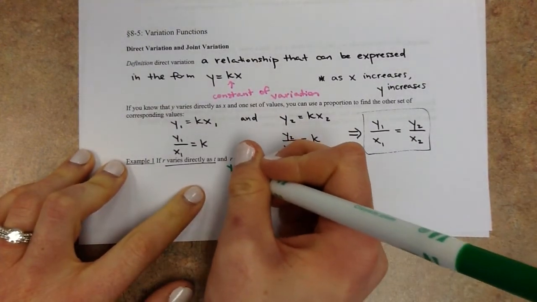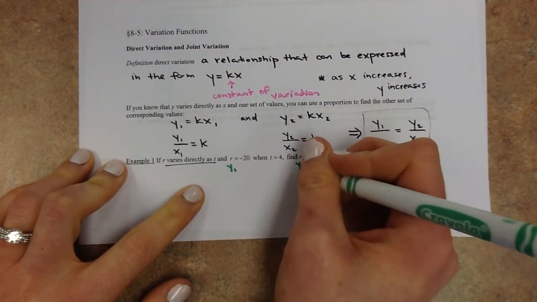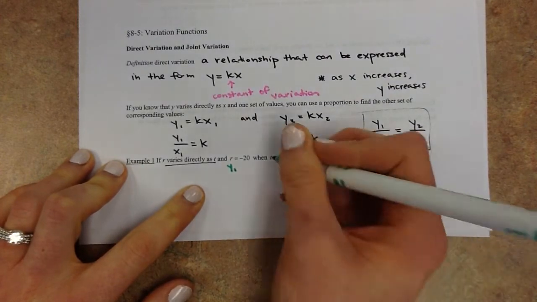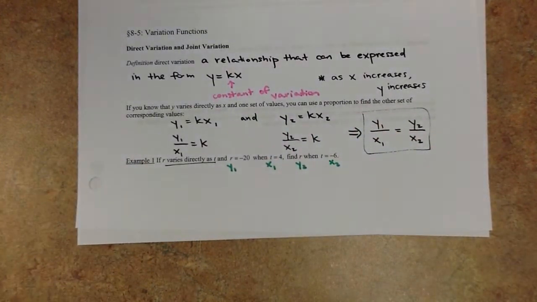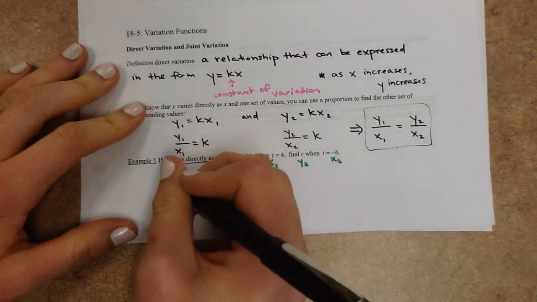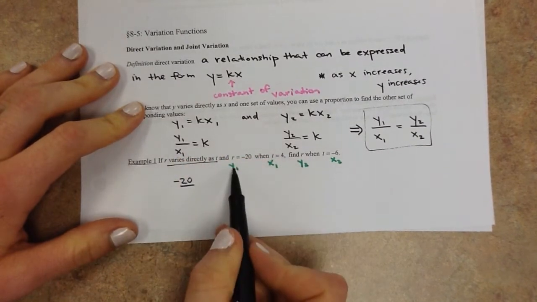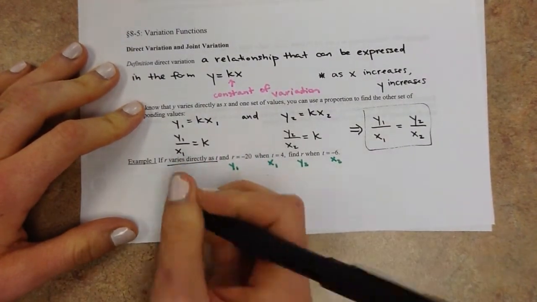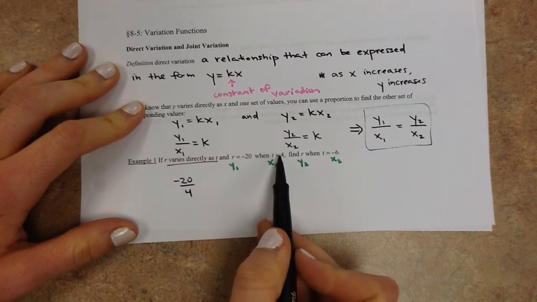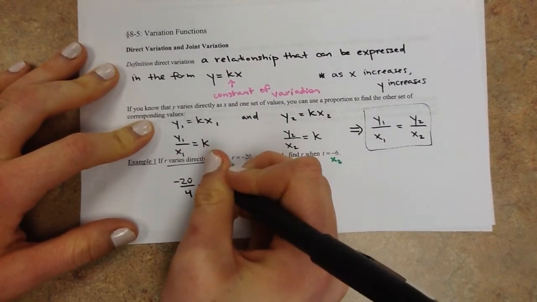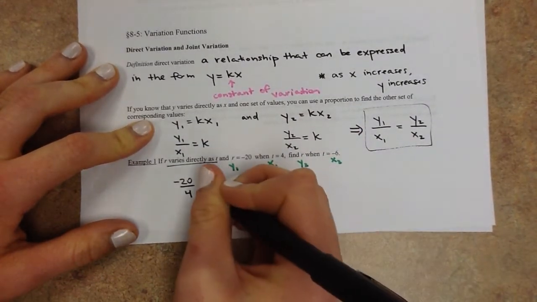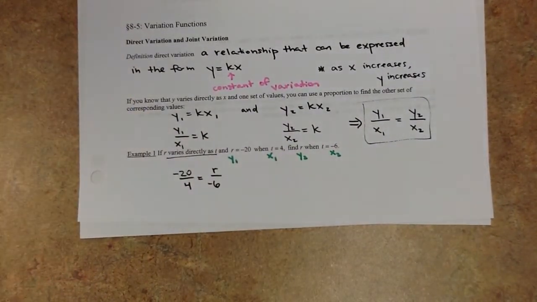So this r would be like the y1, so this r would be like the y2, and then this would be like the x1 and the x2. All right, so we're going to fill all that in. So we would have negative 20, that goes in right here, and then divided by 4. So this one divided by this one is equal to, and then we don't know the next one, r divided by negative 6. Okay, then it becomes just like a little proportionality thing.